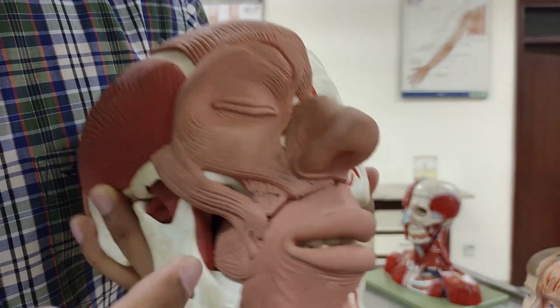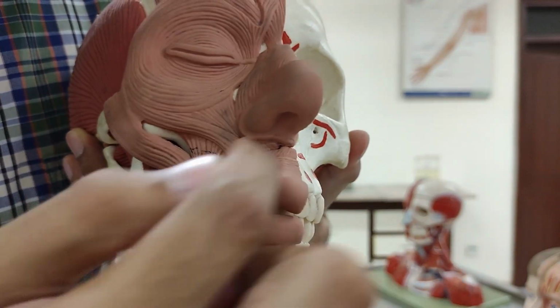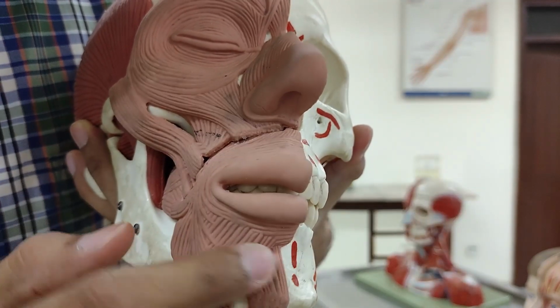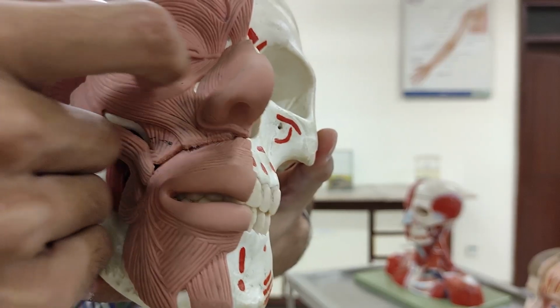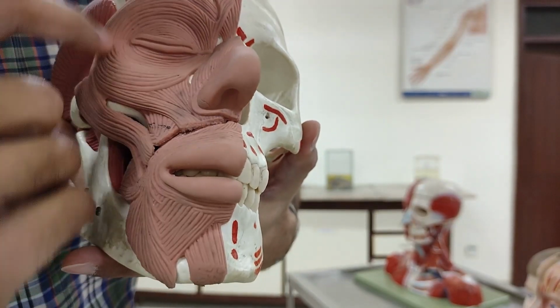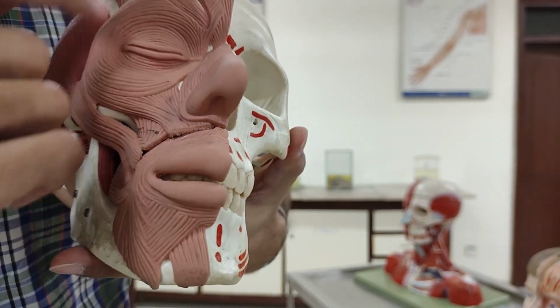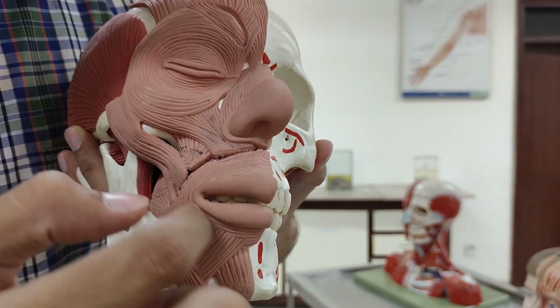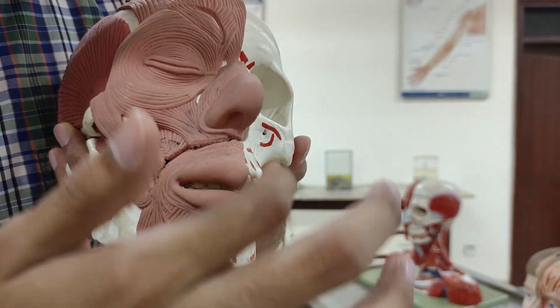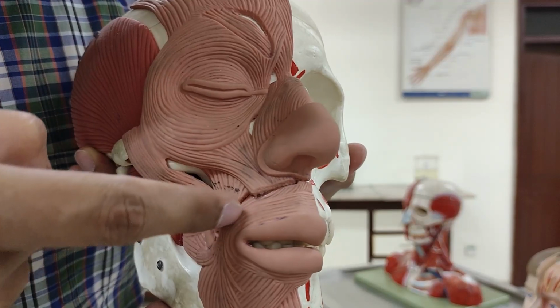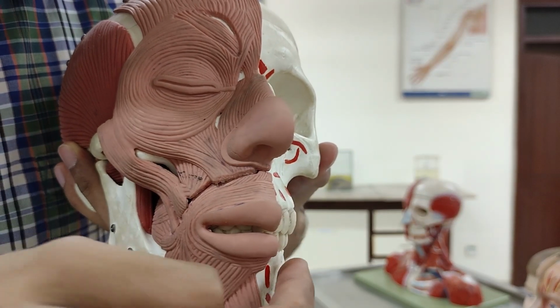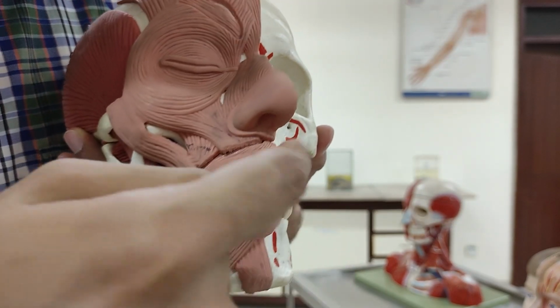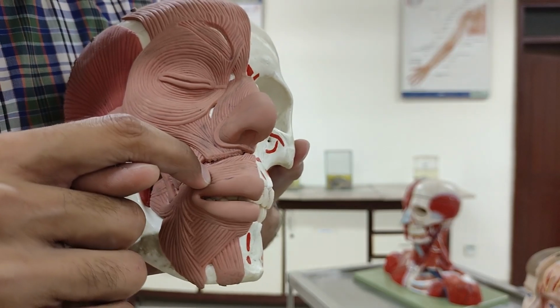Then we have this muscle around the mouth. Just like orbicularis oculi, orbicularis because it's round, the word orbicularis means round. This is orbicularis oris, because it's a round muscle around the mouth. The fibers go just like a sphincter, a circular muscle all around the mouth.